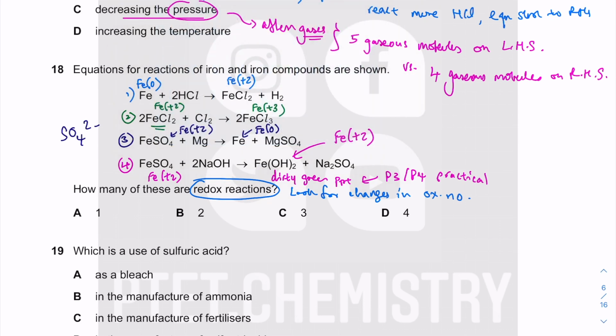So look for changes in oxidation number. First one is definitely yes, from 0 to +2. Second one, +2 to +3, there's a change. We don't really need to worry about increase or decrease, because if it is a redox reaction, there is a change. Redox means reduction and oxidation. If you see an increase, something must decrease.